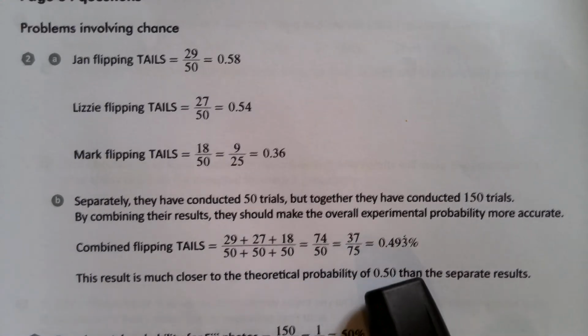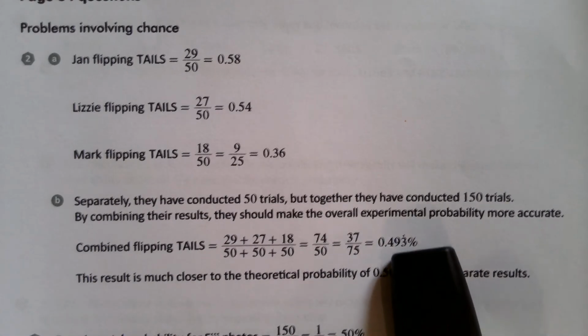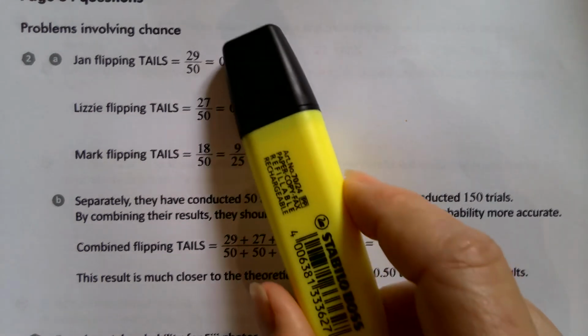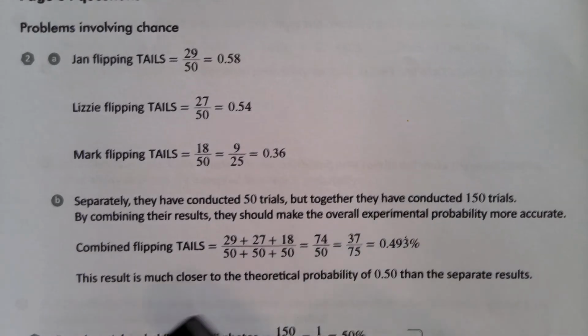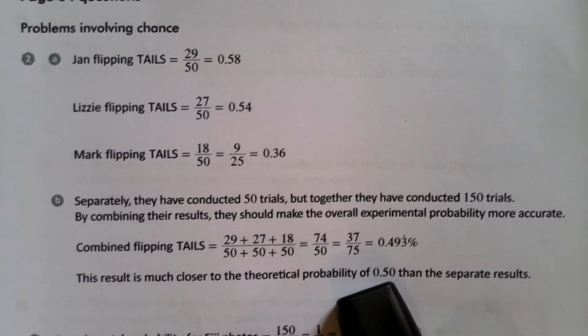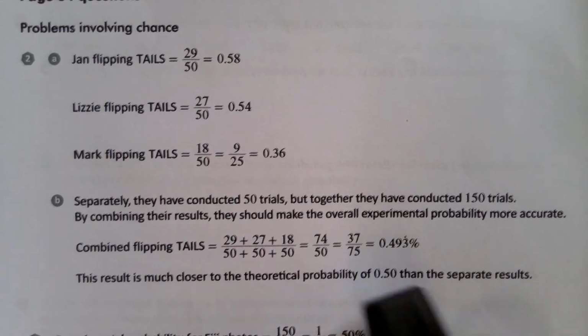So it's now much closer to the 0.5, so it's 0.49 recurring. None of these were close to the 0.5. Combined, they're very close. It is much closer to the 0.5 that you would be expecting. Good. Now question 3.